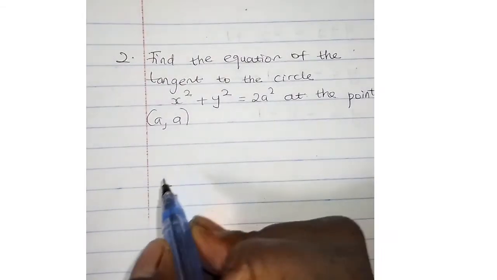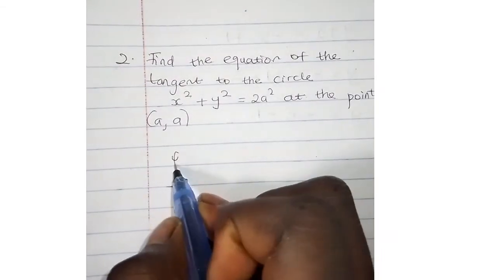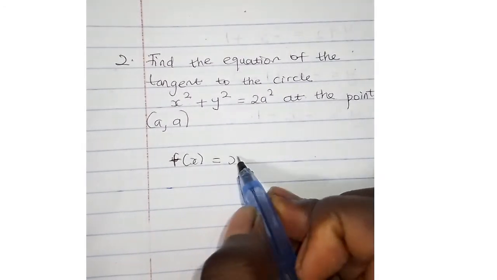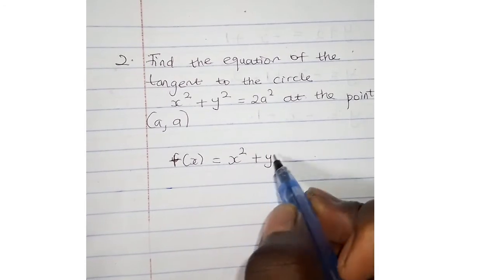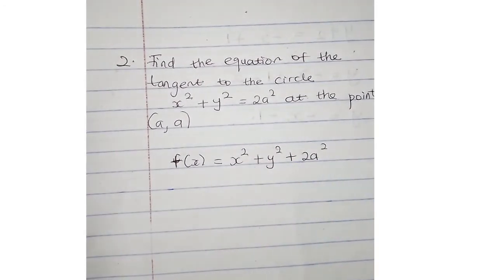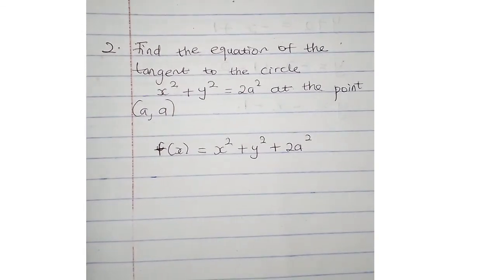So we can put it as f of x equal to the function, which is this. This is an implicit function, so we are going to differentiate it using implicit differentiation.